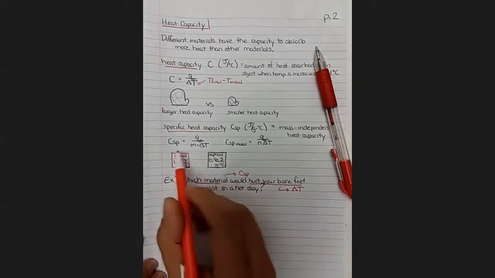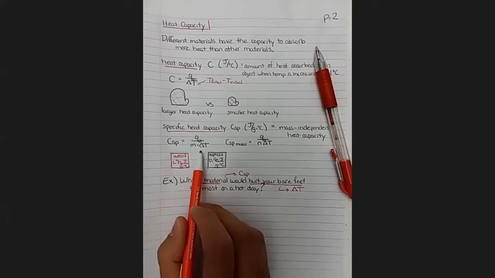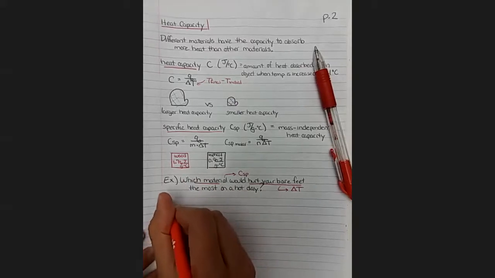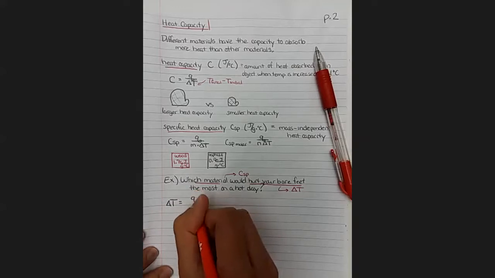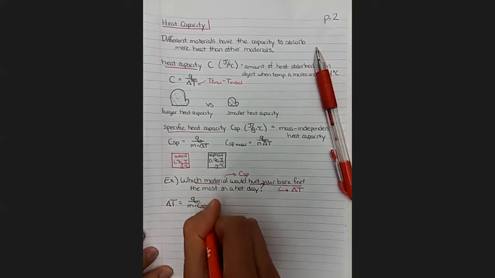So we can use this formula we just put up here, but what I care about is temperature. I'm trying to solve for how much the temperature changes. So I'm going to rearrange the formula with temperature on the left. So if temperature is on the left, we're going to have Q over M times CSP.